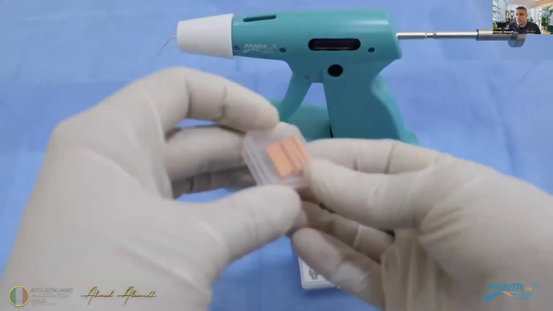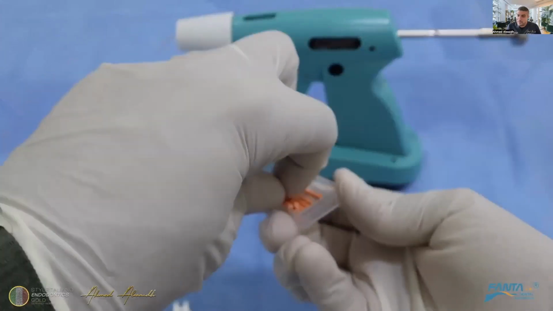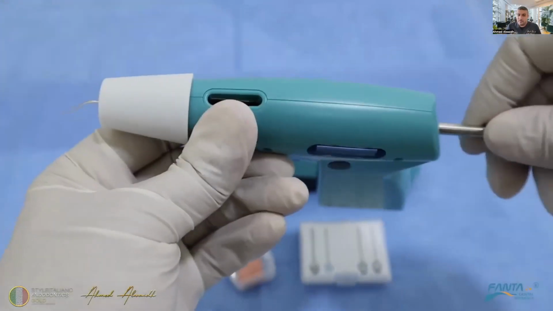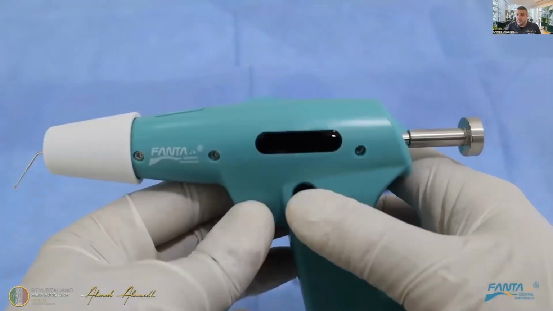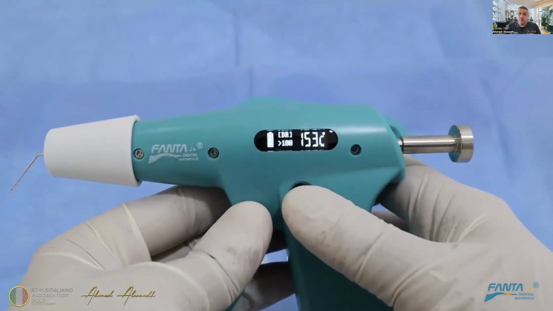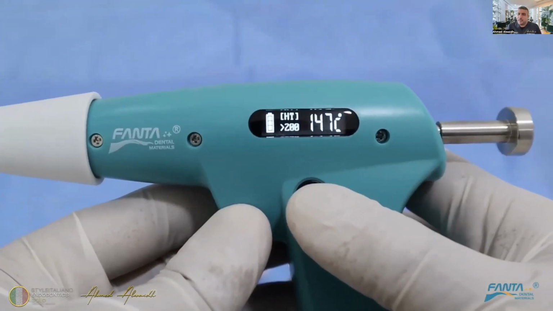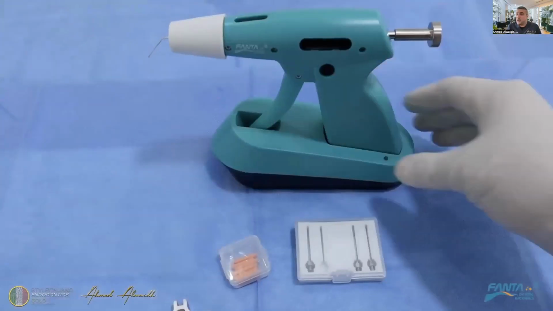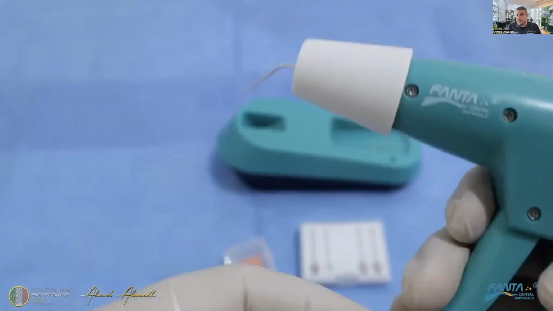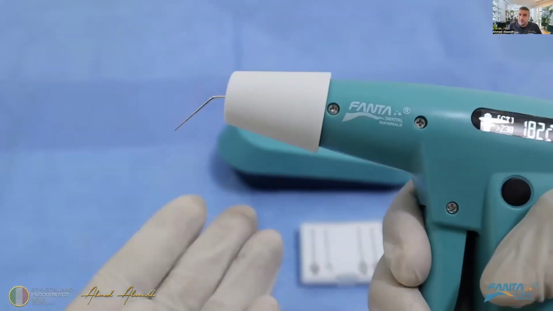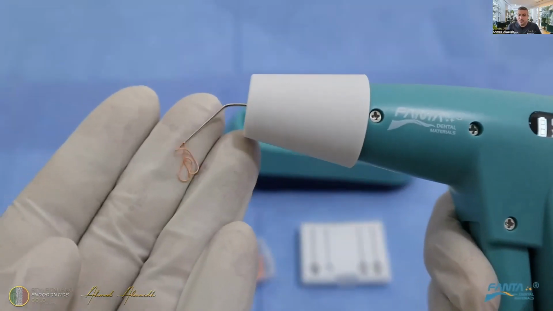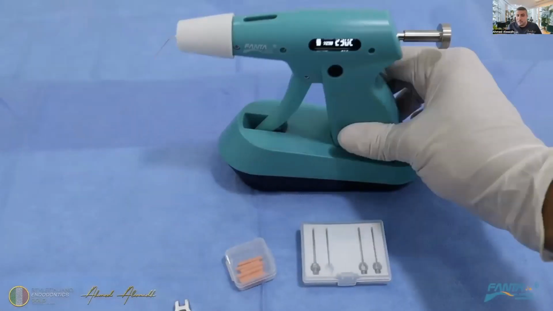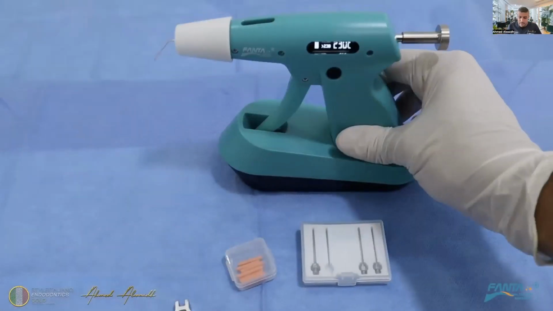And then we can load the gun with the GB bars, gutta-percha bars, which is a different type of gutta-percha, easily melted. Now the device is ready. Again, we have only one button. So long press on, long press off, and we press it to change the temperature. I usually like to work with high temperature, 230. And then we press the gun and we have the melted gutta-percha extruded easily from the device. Very nice tip. It can go deeper into the canal.